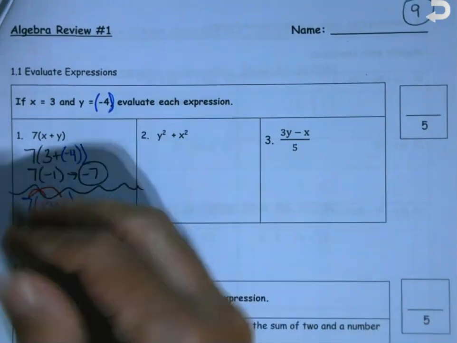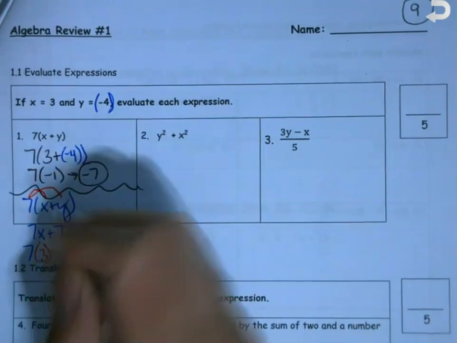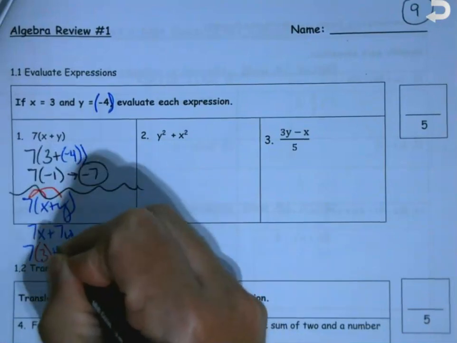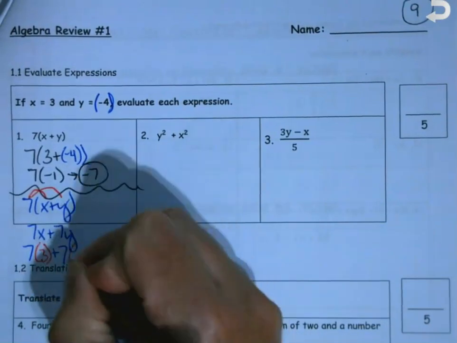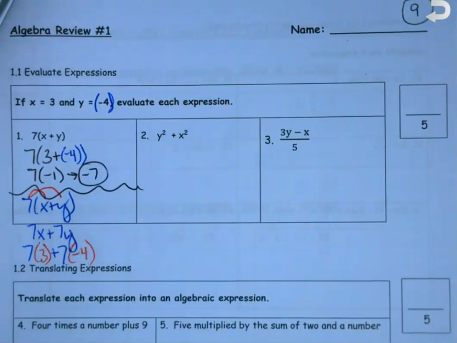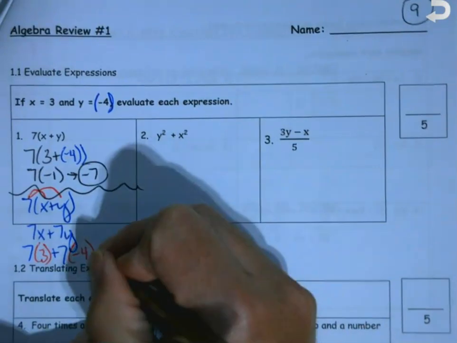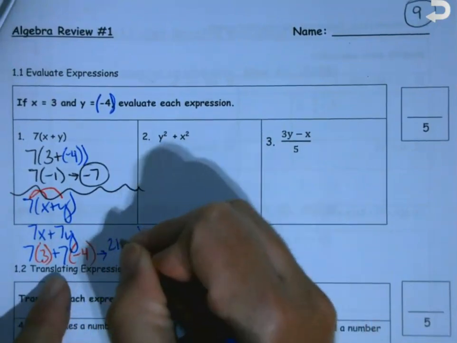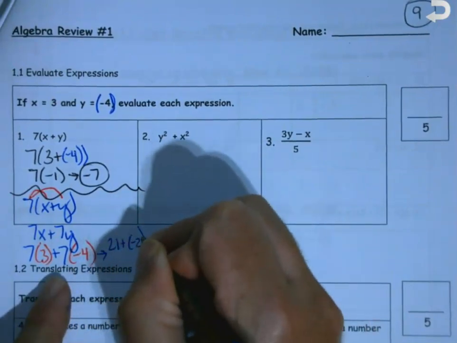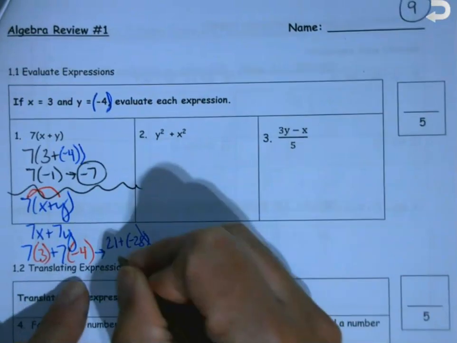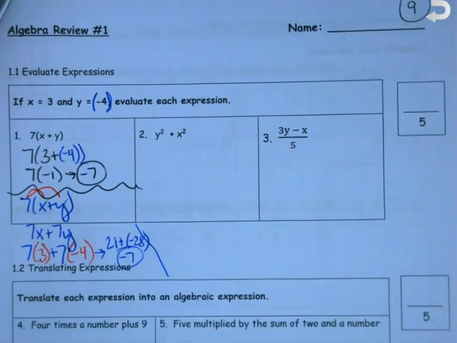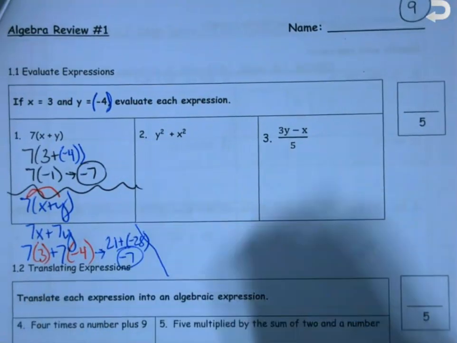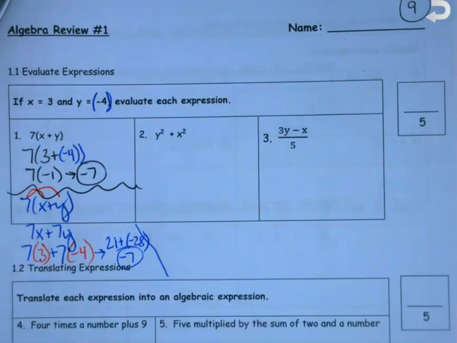And the answer is a resounding yes. Again, math gets this bad rap that it is one way, the only way, and you can't do it any other way. And that is completely false. 21 plus -28 is also -7. So you do which way is going to make most sense to you.